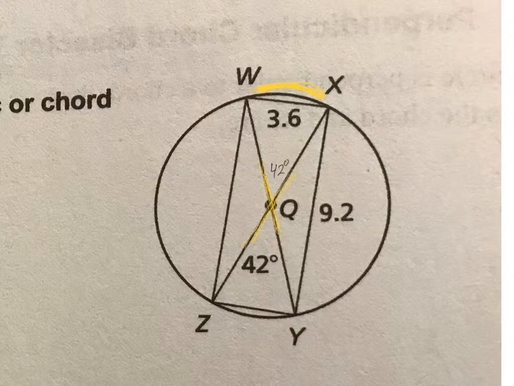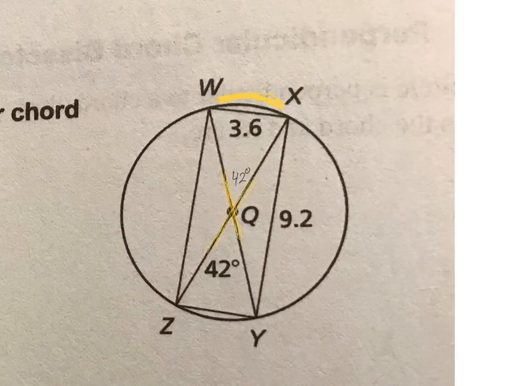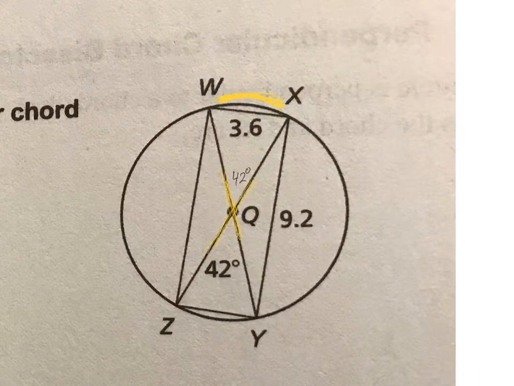Okay. Now, YZ is next. And we're not talking about the arc, we're talking about this line right here, YZ. 3.6. Emily, why is it 3.6?